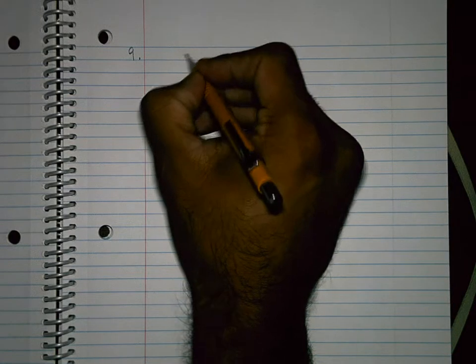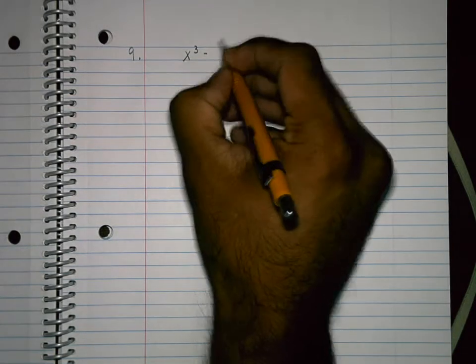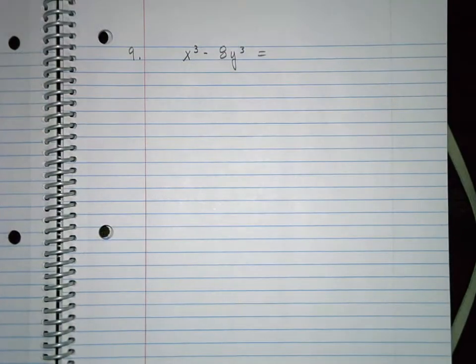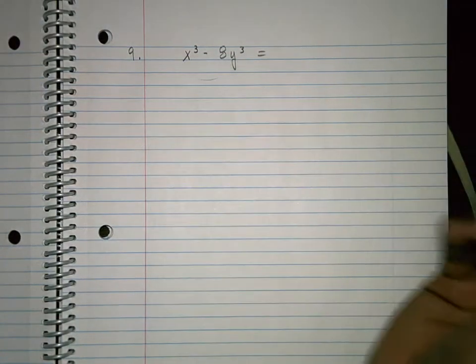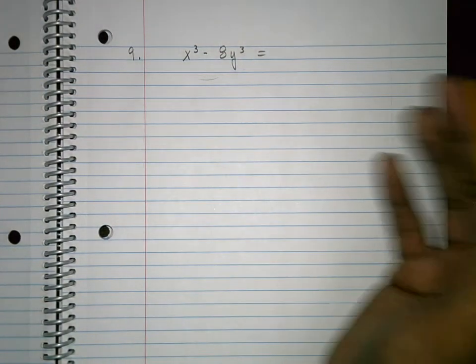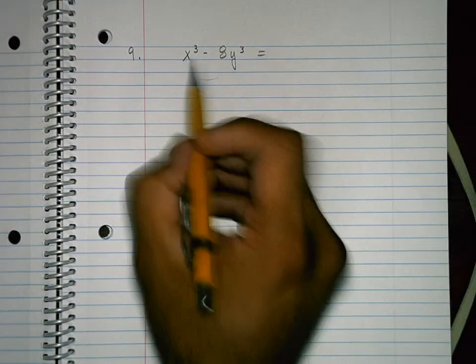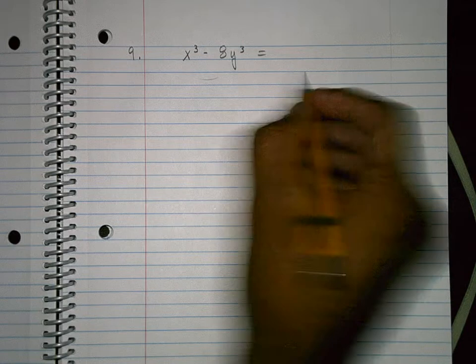Number 9. Number 9 says 3x to the third minus 8y to the third. Okay. So I try to take a GCF out. There's not. I see that there's 2 terms. So we got 2 options. Either it's a difference of squares, or it's a sum or difference of cubes. And these are all perfect cubes. So I'm going to go ahead and set this up.